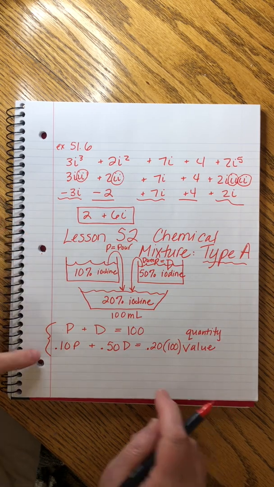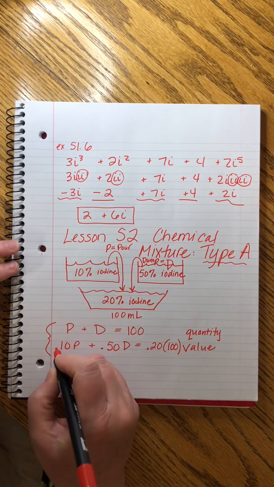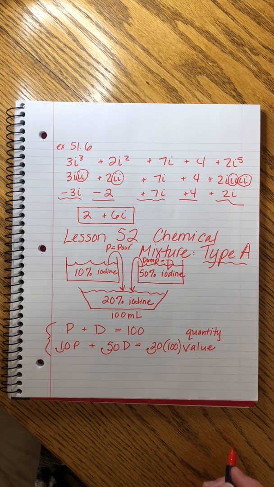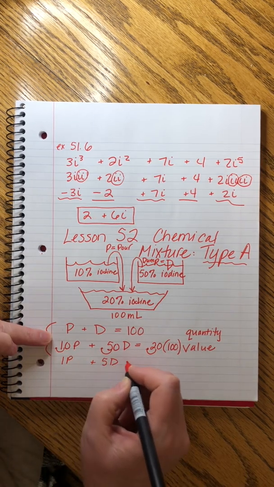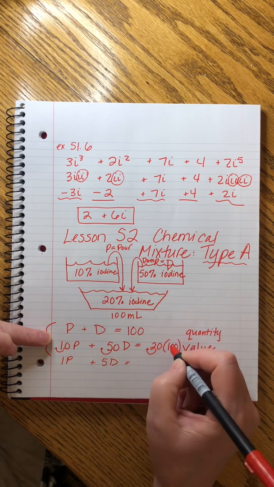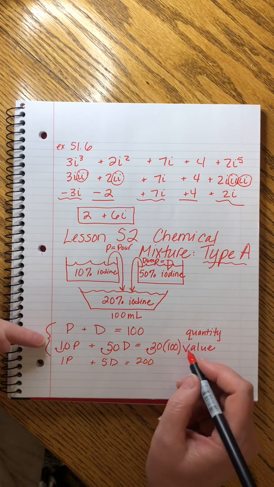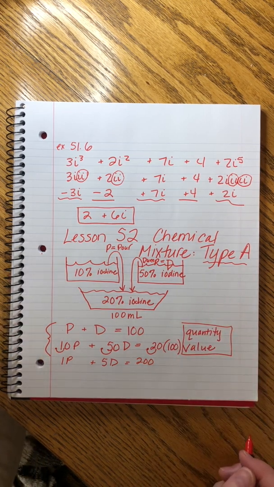Before we go any further, I don't like the decimals, and so I'm going to multiply every term in this equation by 10 so I can get rid of those decimals. So it's going to be 1p plus 5d equals, this will be 2 times 100 or 200. And then these words are not part of the problem. That's just my equations, all right? So how am I gonna solve this?